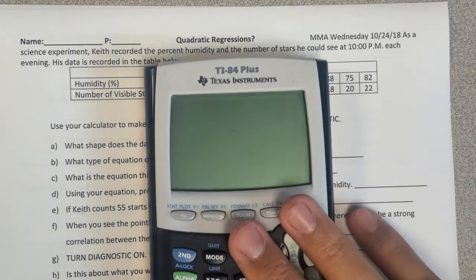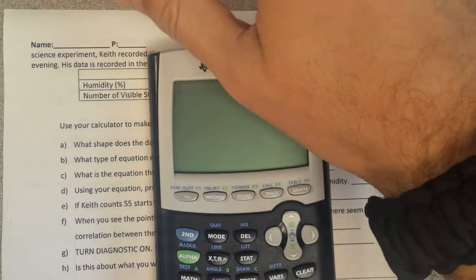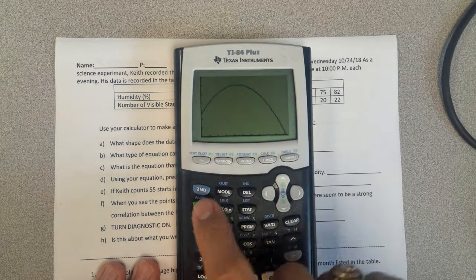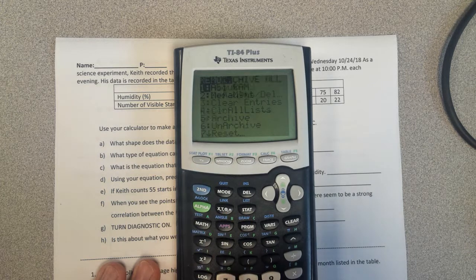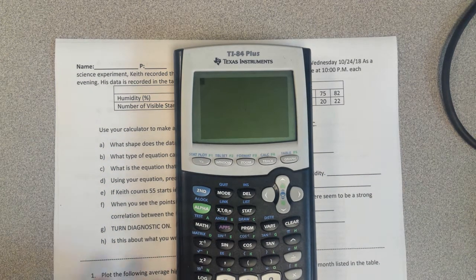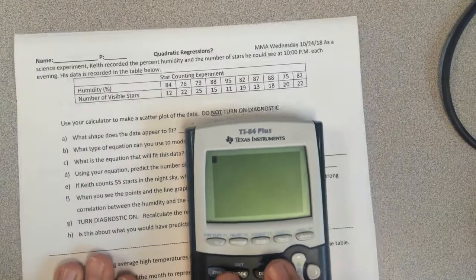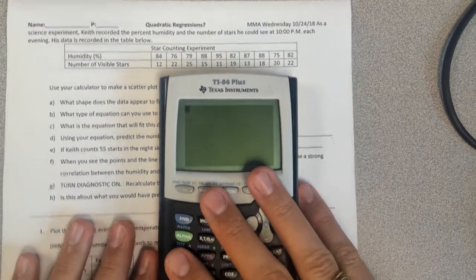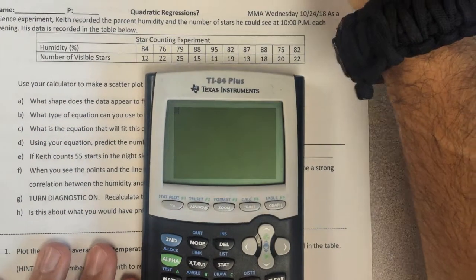Alright, first thing I want you to do, make sure you have your calculator out, and we are going to turn it on and clear it. So first thing you need to do, second plus 712, enter, done. We're going to look at this first set of data. I want my calculator to do most of the work for us. So the best we have to do is remember our steps.